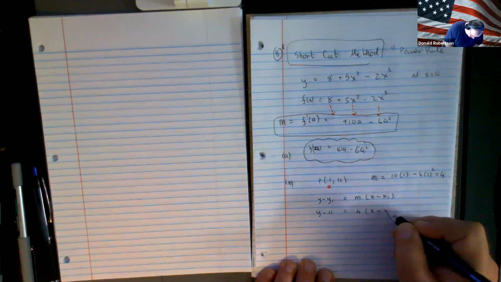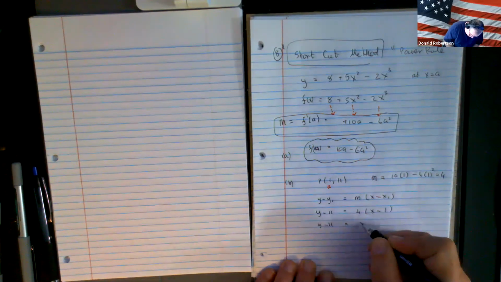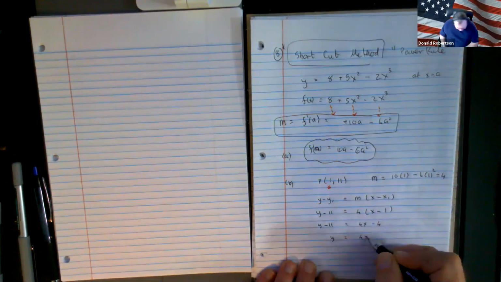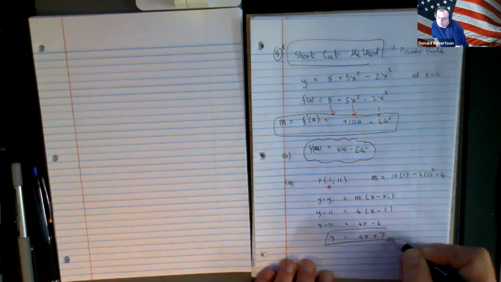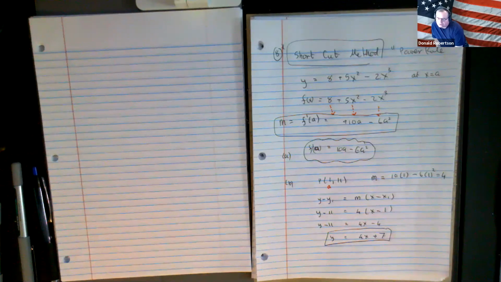And the next few lines are pretty standard. Not doing anything particularly clever. And we are good. Do you see how smooth the process is for finding the equation of tangent lines when you can use the shortcut, the power rule?